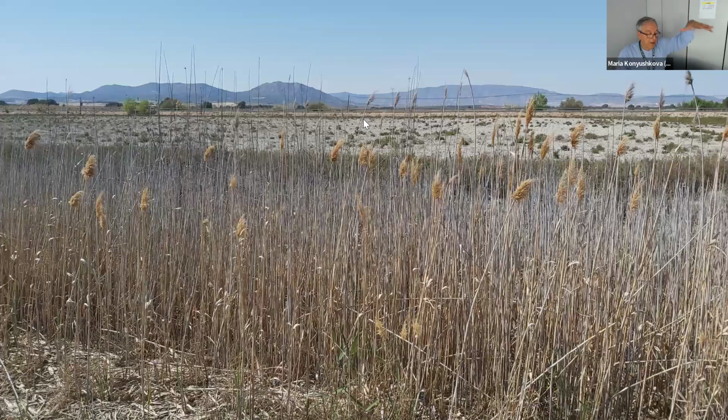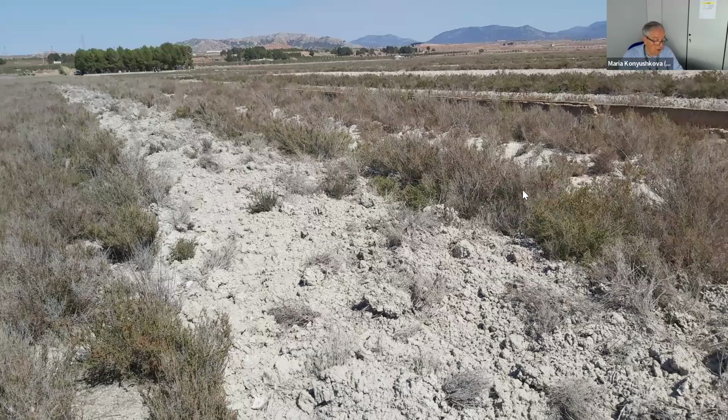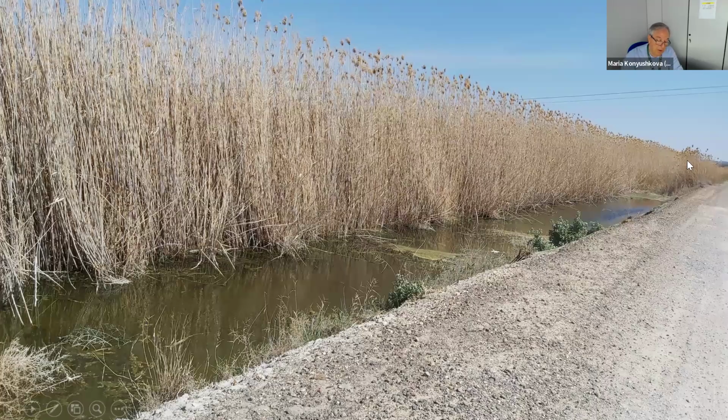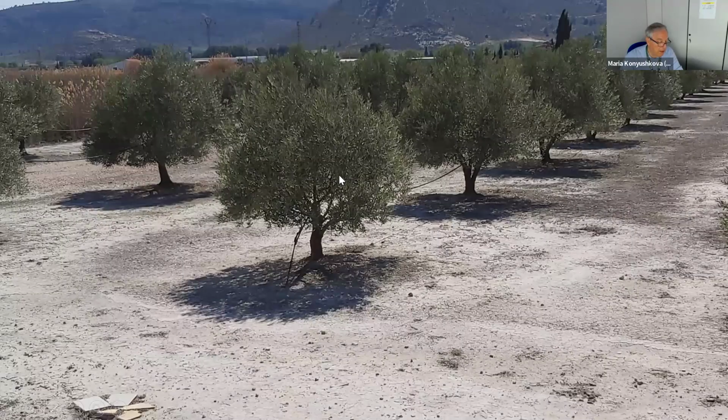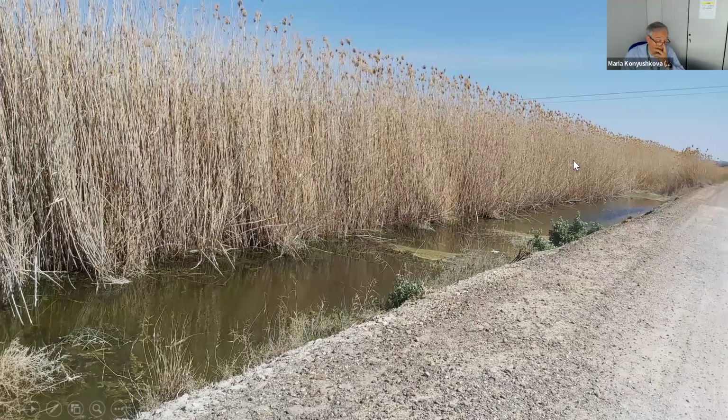This is the area that we saw from the top, that is naked, no vegetation, only some salt-loving plants appearing there. And this is the drainage, the long channel that tries to drain that. Even this phragmites is different from other areas. It is more adapted to salinity.